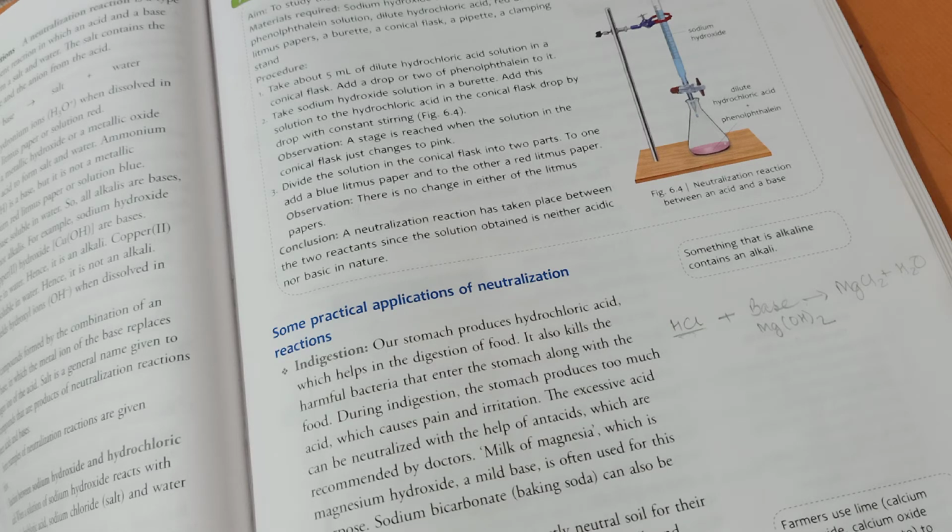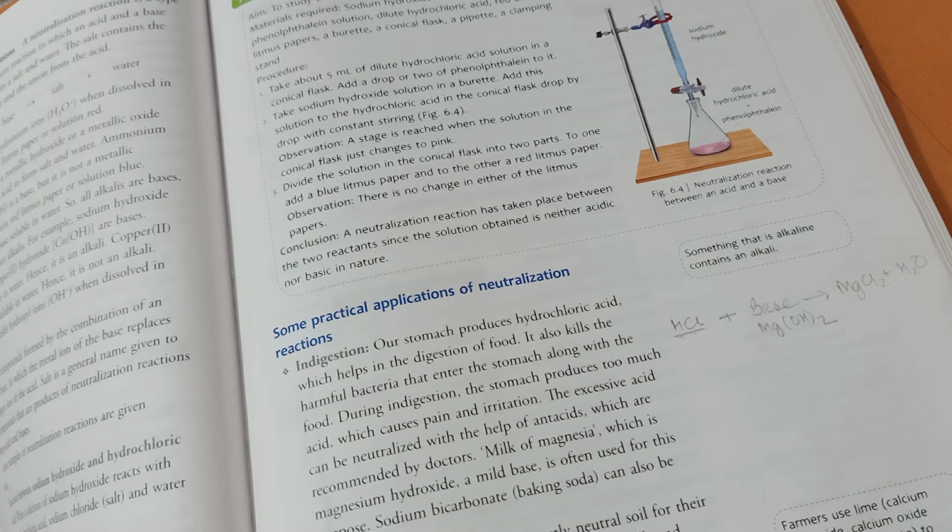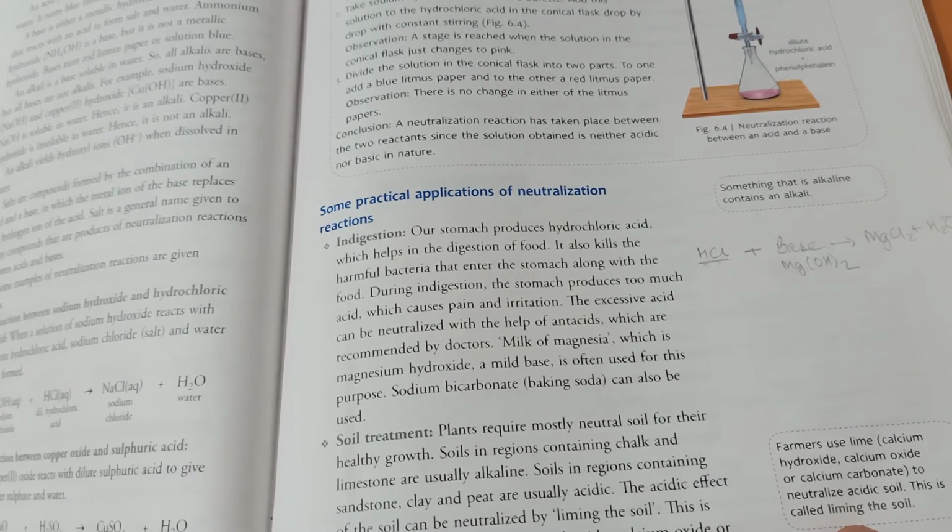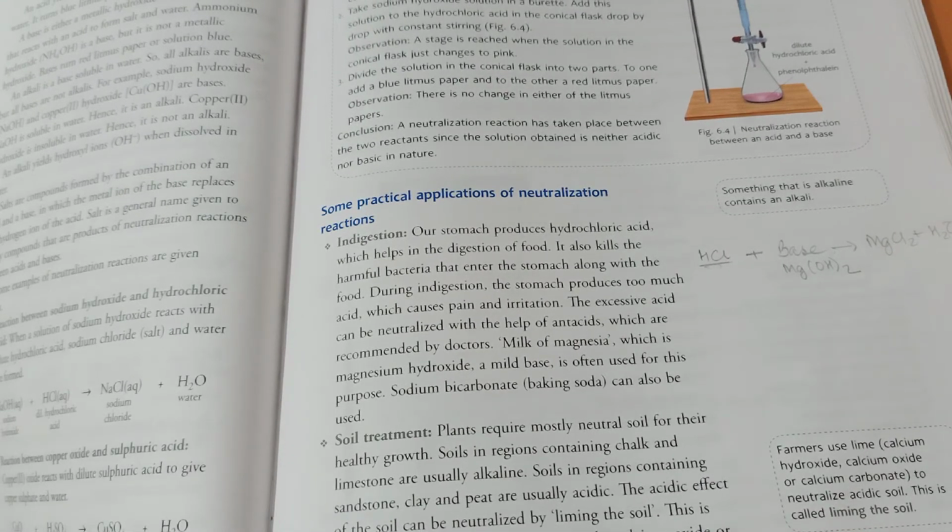Okay, boys. Another application of neutralization is in making our soil suitable for the growth of plants, because plants normally grow in a neutral soil. So if our soil is a little acidic, then we have to lower the acidic nature of the soil, bring it down to neutral form.